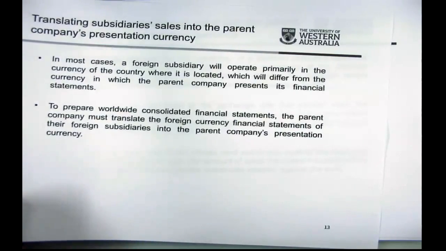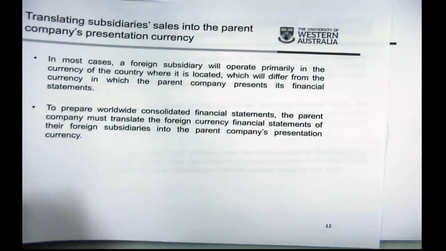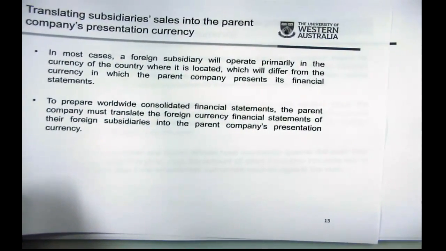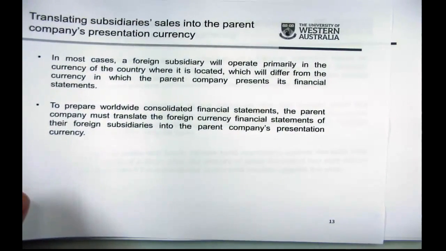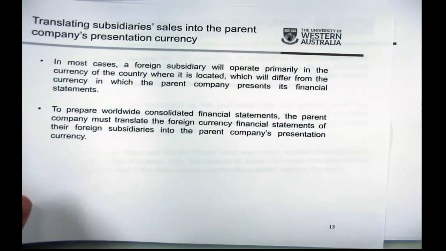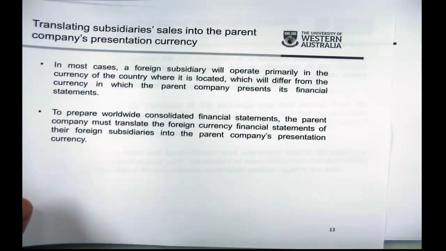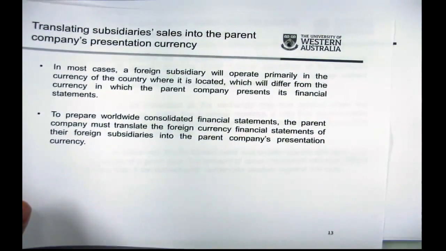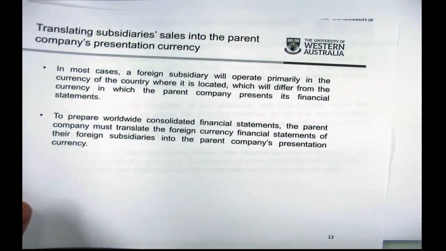These overseas subsidiaries usually have their own financial statements. Most of the time, not always, they prepare their financial statements in the local currency of the country in which they operate.